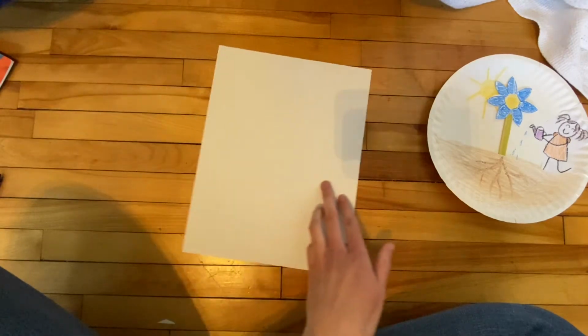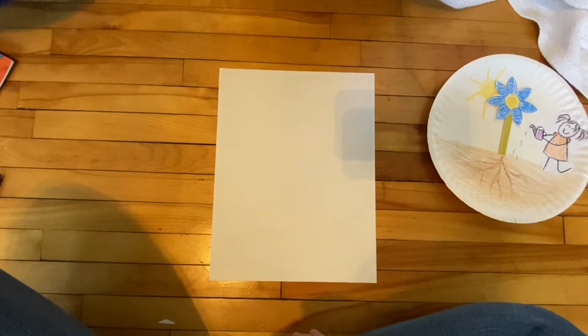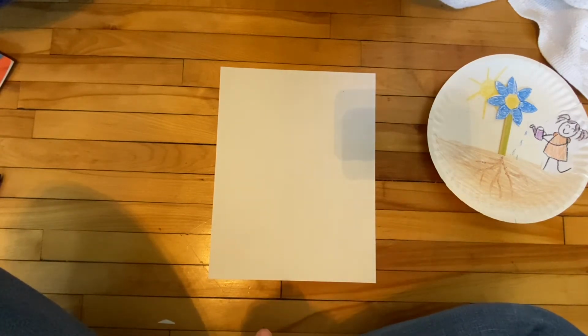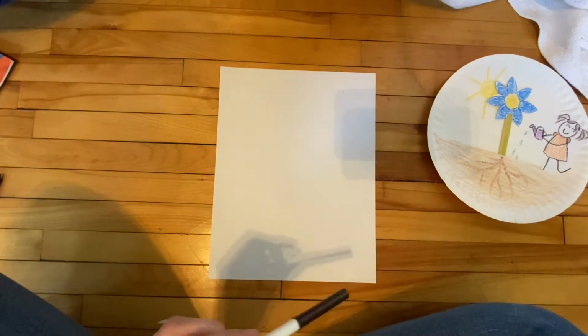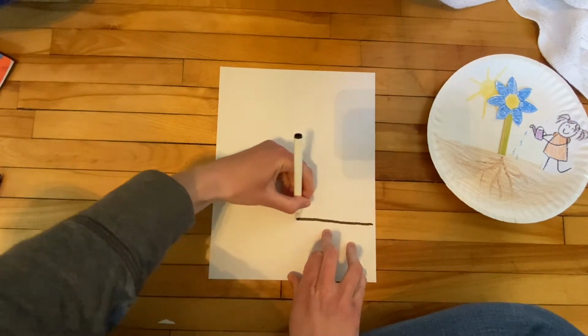So I'm going to draw a diagram of a flower with all of its parts. You are welcome to grab a sheet of paper and draw along with me, or you can just watch and listen. So flowers, they grow in the ground. So I'm going to draw a line right here. They grow in the ground.